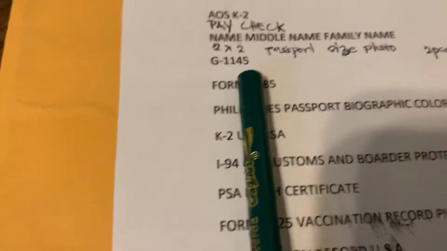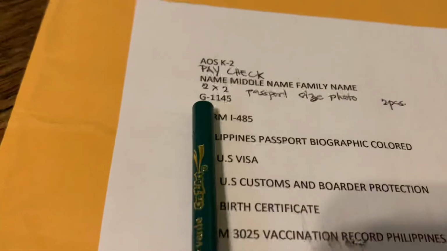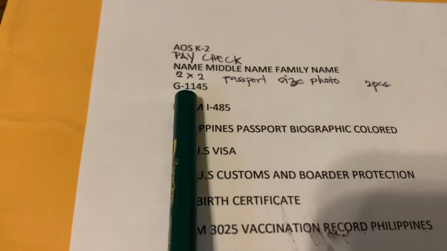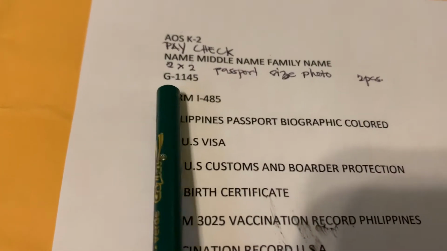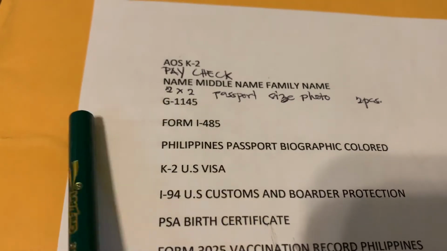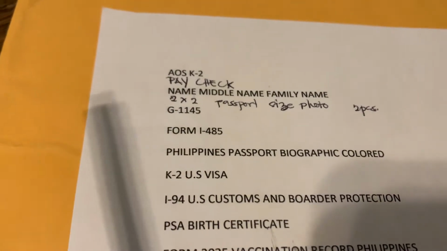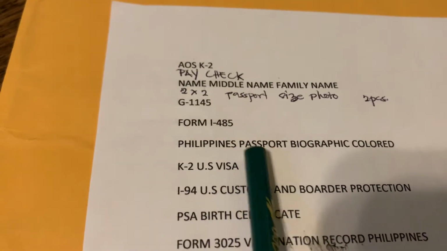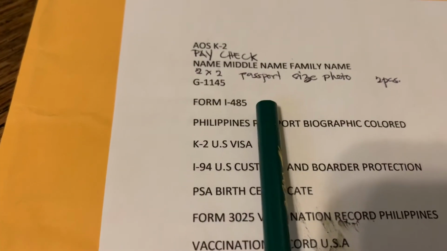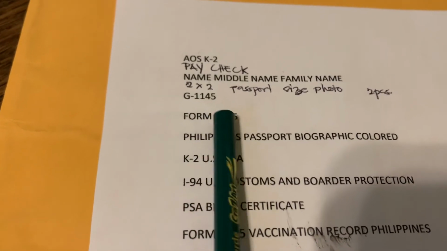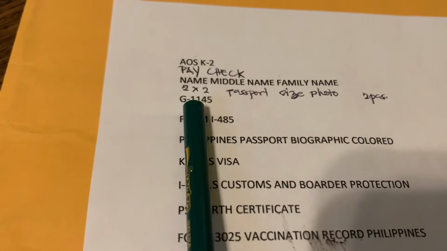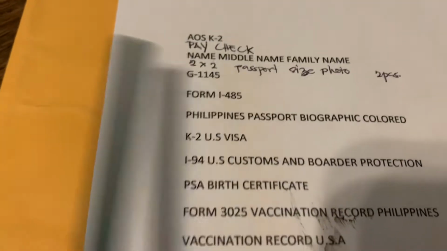G-1145, it is needed. Since the K2 is still underage, just use the G-1145 with the name of the petitioner or the U.S. citizen, and also the email of the U.S. citizen, and also the phone number. Because the one who petitions, you can put it there, or the primary beneficiary.